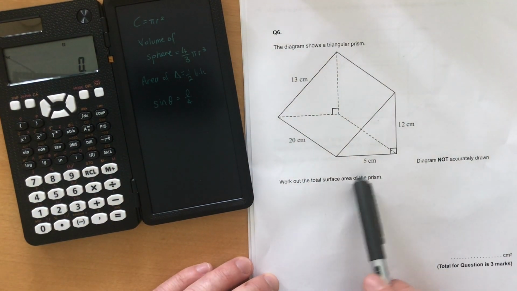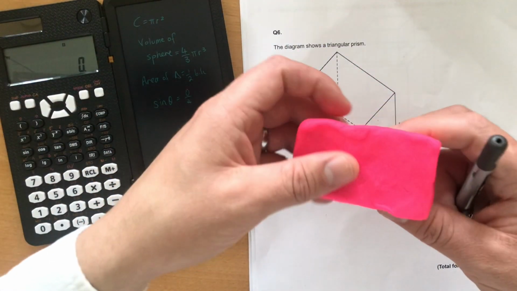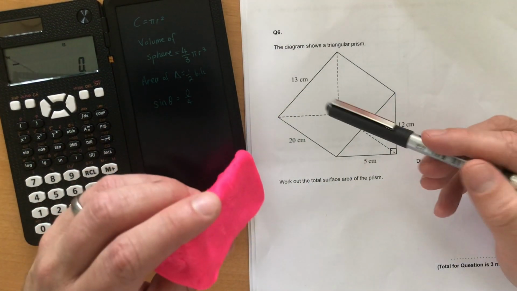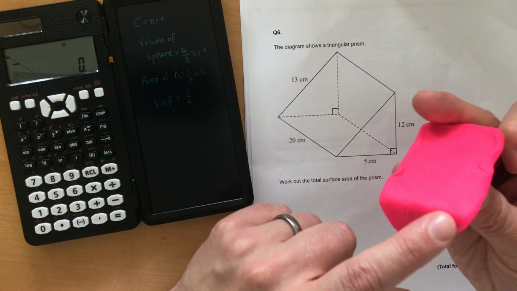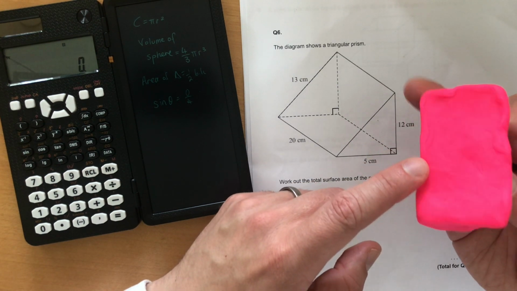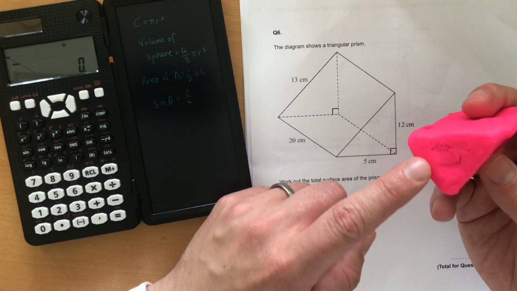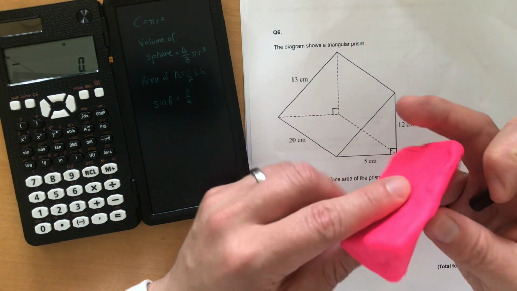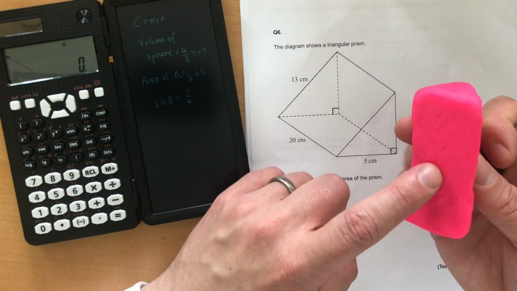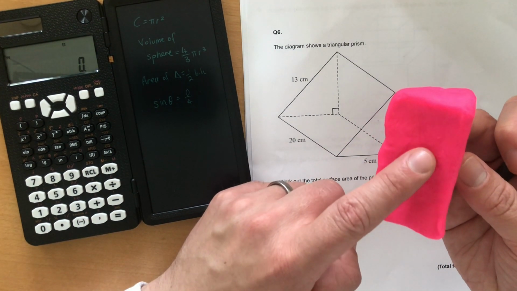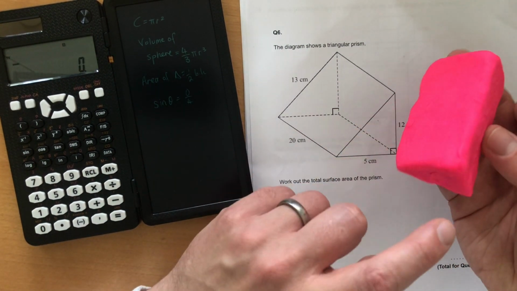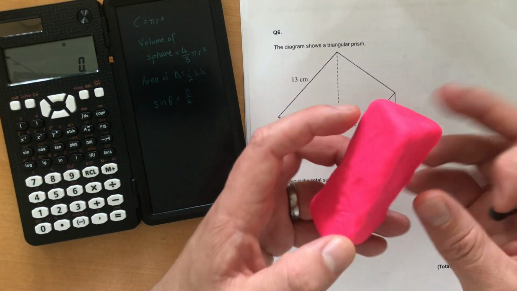So to work out the surface area, we're going to have to work out the area of each face of this shape. They give us the dimensions. They tell us that this slanted edge is 13 centimeters, this long edge is 20 centimeters, this edge here is 5 centimeters, and this other edge is 12 centimeters. So we're going to have to work out the area of this face, the face on the back here, and the two triangles on the ends. They'll have the same area, so if we just work out the area of one, multiply that by 2, that will do.